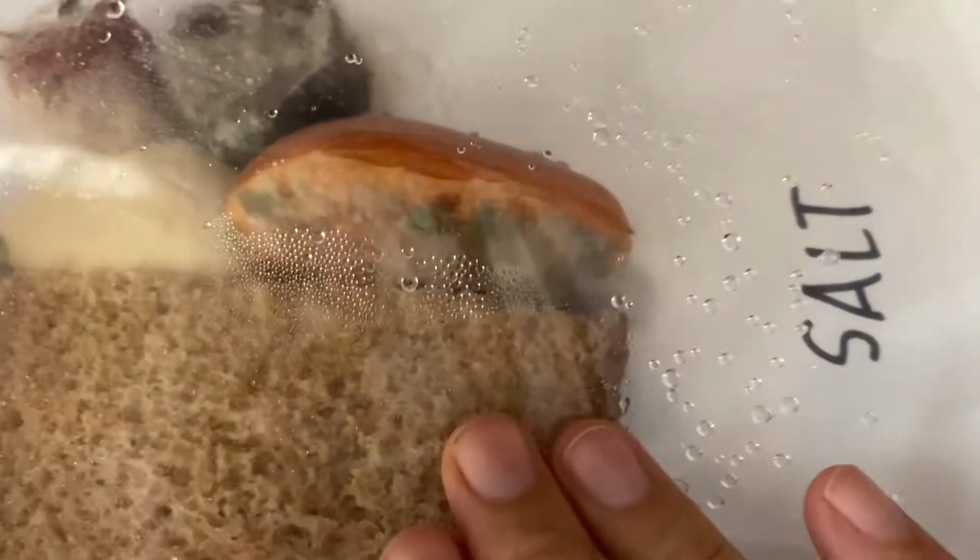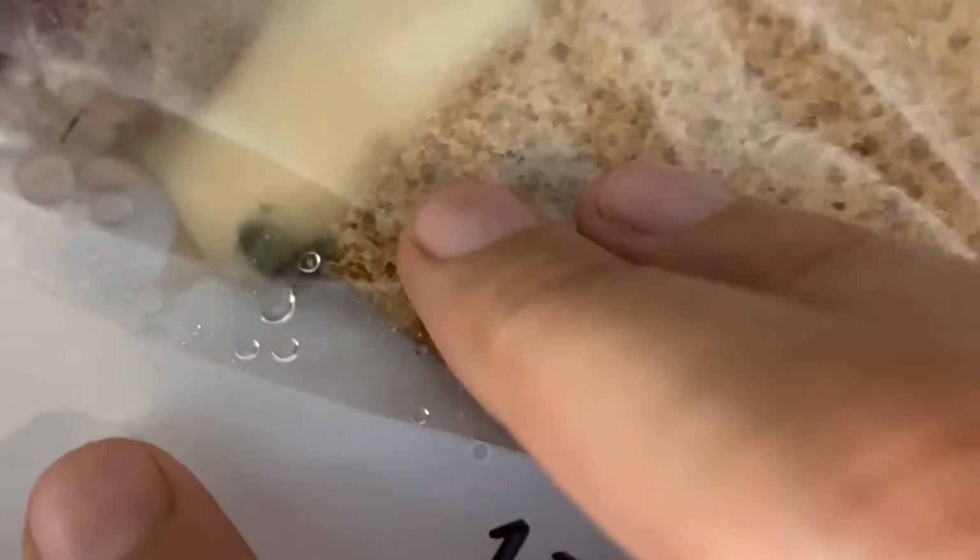All right, salt, this is the one where we've seen lots and lots of growth. Still not on the bread though. Salt though, take a look at all of that. Now we have growth happening like on top of the growth. So it's brown all the way across. Lots of fuzzies, lots of mold growth. That corner on the cheese has gotten darker.